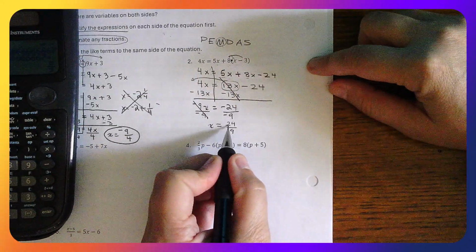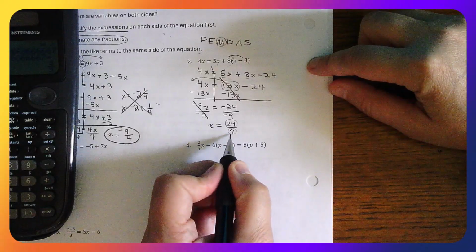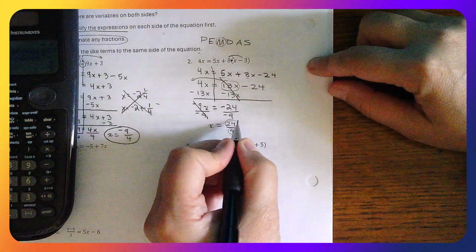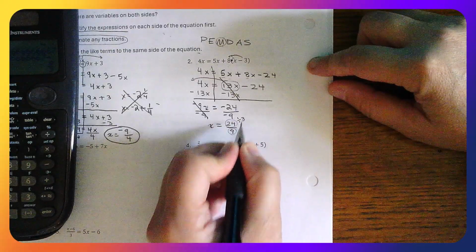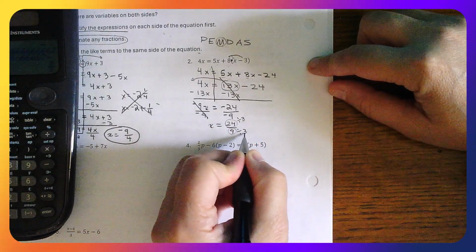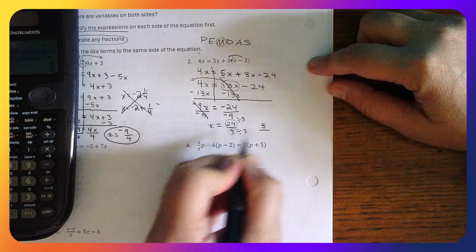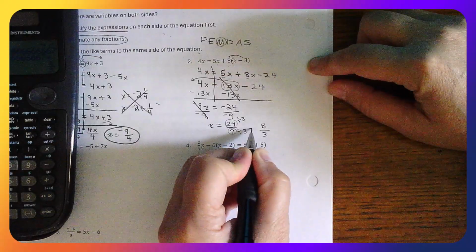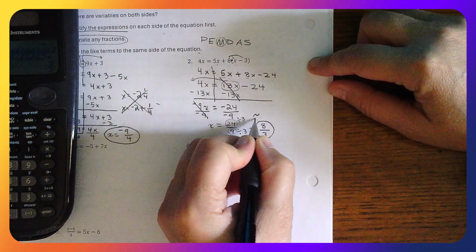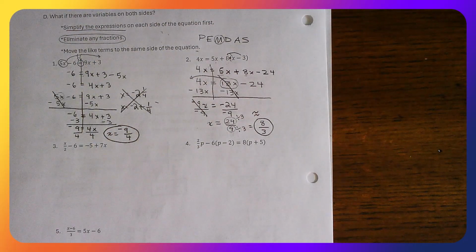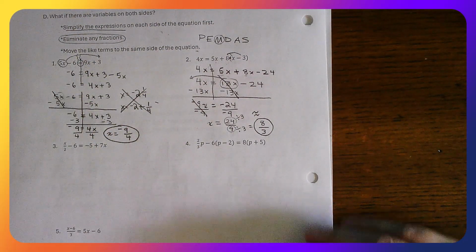What you can do is you can think, well, what is the number that they both have in common that I can divide out? And they both are divisible by 3. So you have to find that number, and 24 divided by 3 is 8, and 9 divided by 3 is 3. But again, hit the little squiggle, and your calculator will reduce fractions for you. So x is 8/3 there.